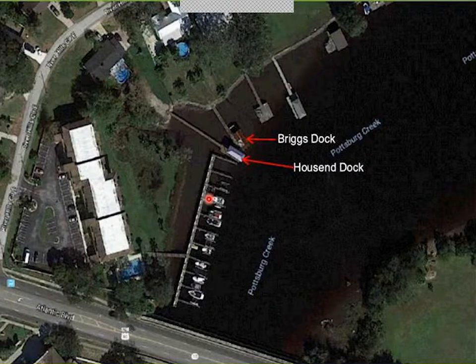Slightly less complicated riparian right dispute over where the dock is. This is a case called Briggs v. Housens. It is currently pending up in Duval County. And the background is this. This is obviously the Briggs dock. The Briggs purchased this home in 2016, basically in September of 2016. When they purchased it, this dock was not here.